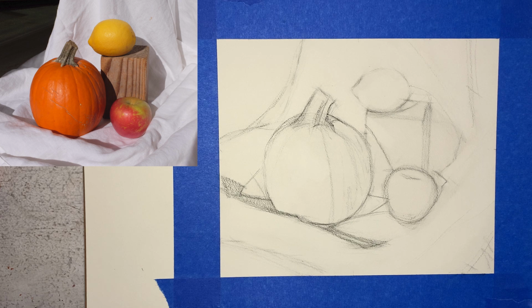And you'll start to notice your drawing will want to do certain things. It'll want certain shapes or lines or corners to land where they keep landing over and over.